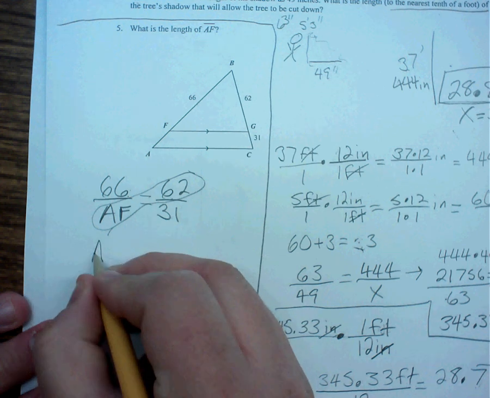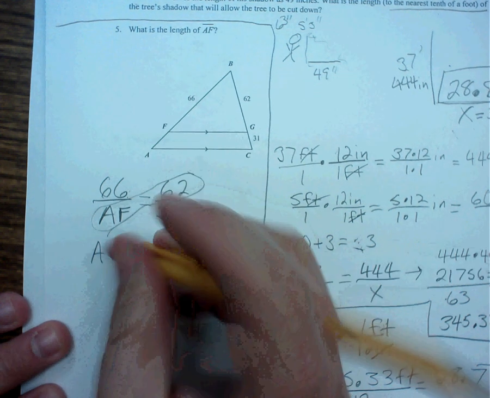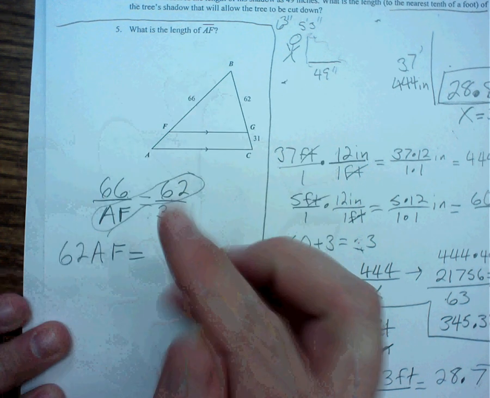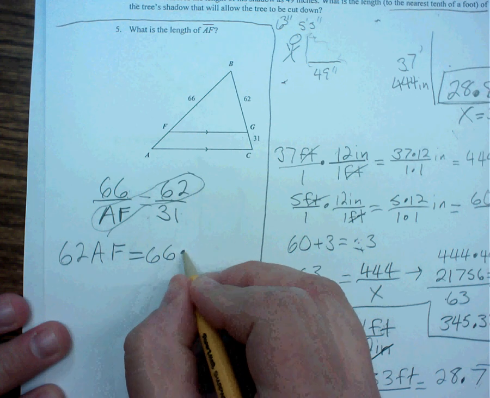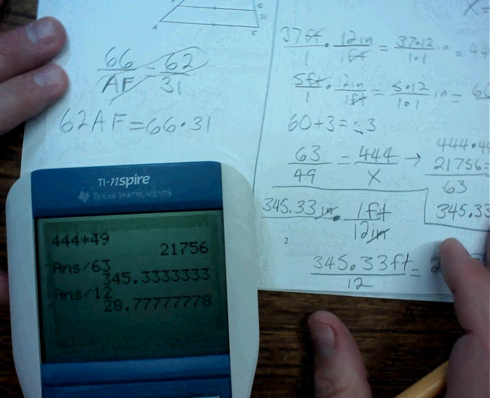So now I'm going to cross multiply. I'm going to say AF times, whoops, you should always put the coefficient in the front, 62 AF is equal to 66 times 31. Oh man, that's a lot of work.